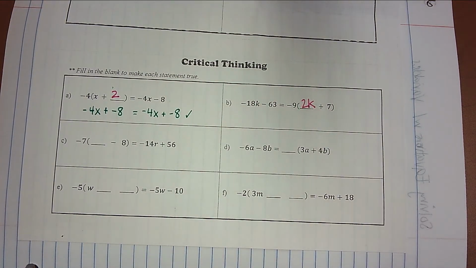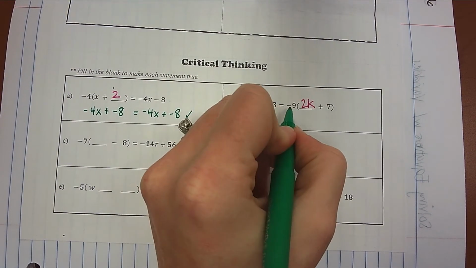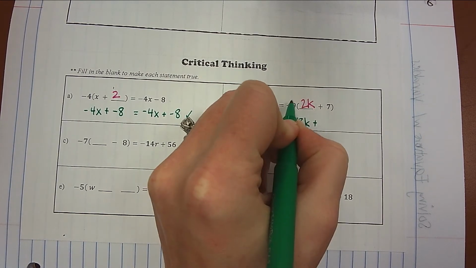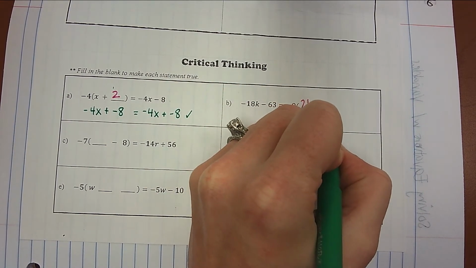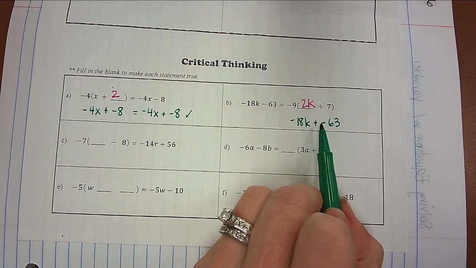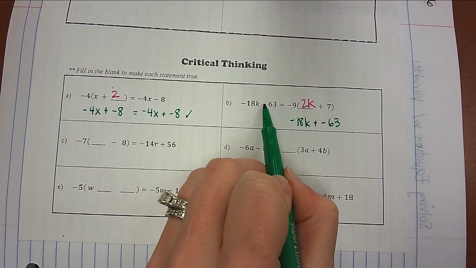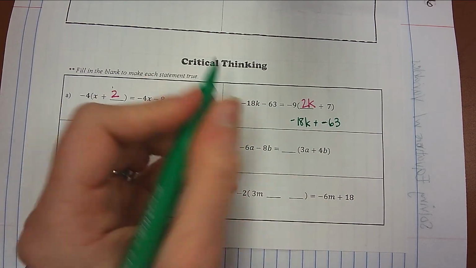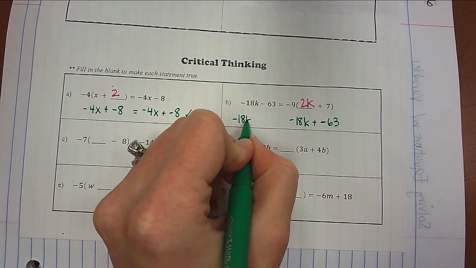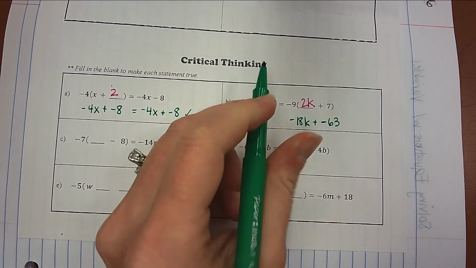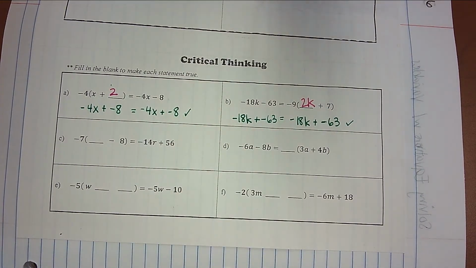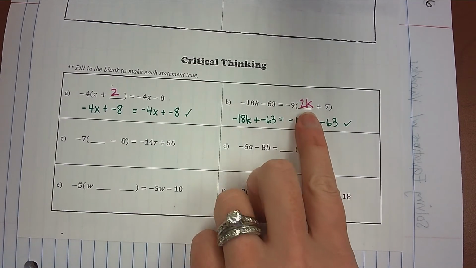Again, if we want to check our answer and see if it makes sense, we can. We can distribute this negative 9. Negative 9 times 2k is negative 18k, plus negative 9 times positive 7 would be negative 63. If you think that this doesn't look like this, remember that we can think of the subtraction sign as a negative sign, or we can apply copy, change to this expression. Negative 18k, copy, change subtraction to addition, change positive 63 to negative 63, and when you do that, you see that your answer checks and makes sense that 2k does belong in the blank here.